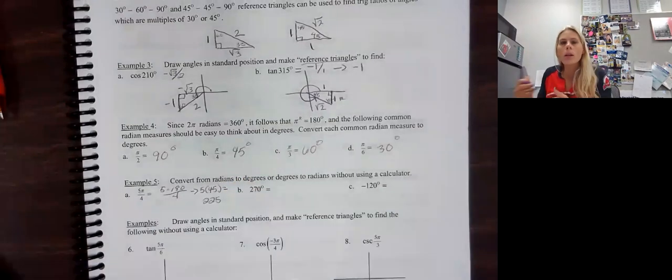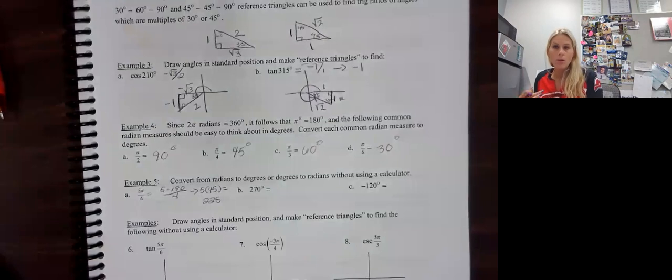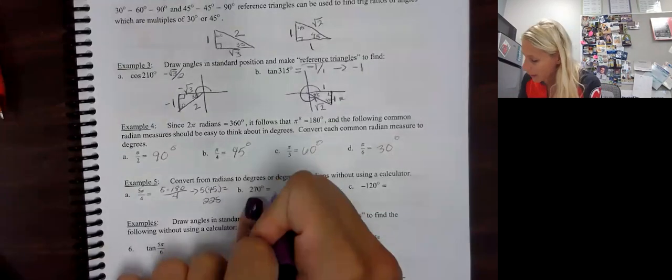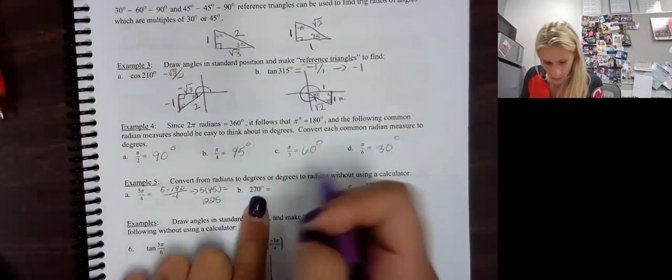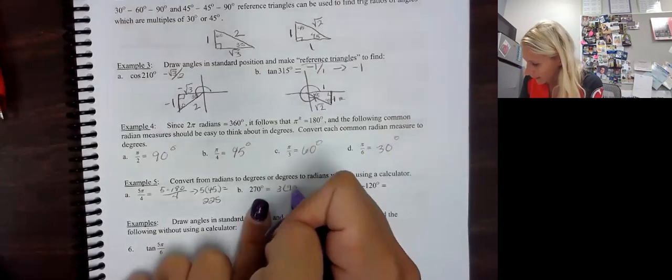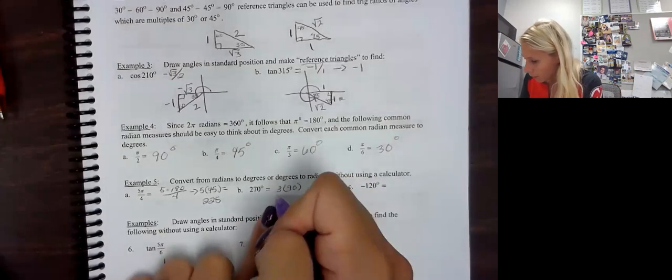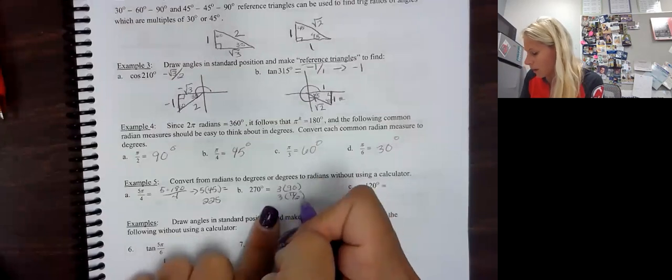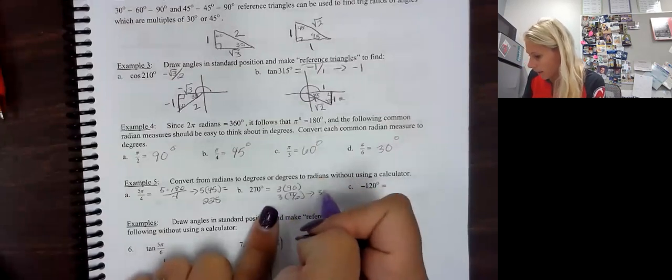So it depends on what you need to do this without a calculator, okay guys? Now 270, again, we can memorize what we did from the unit circle, or we could think of this as 3 times 90 degrees. We already know that 90 degrees is pi over 2. So we get our 3 pi over 2.